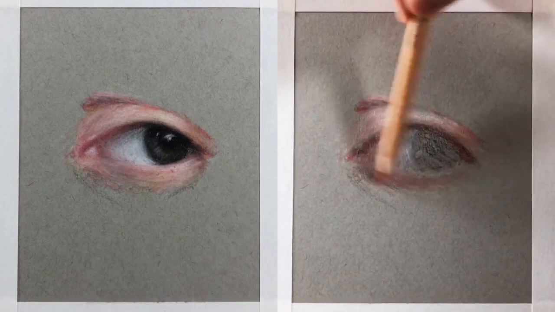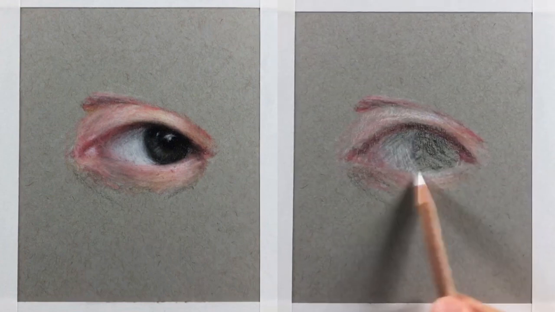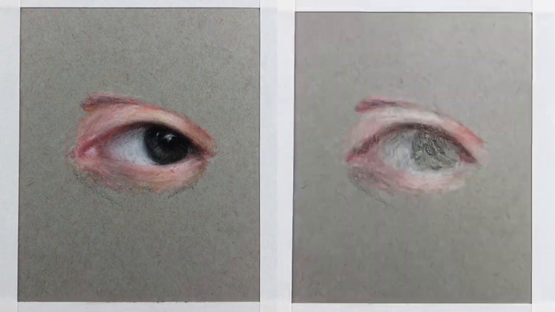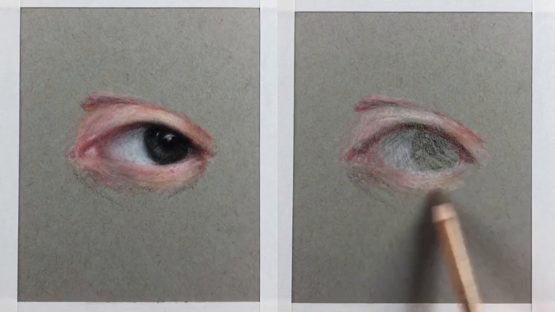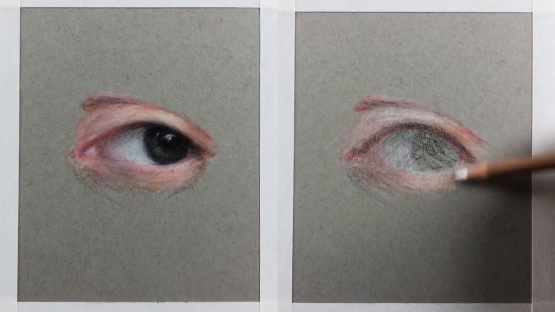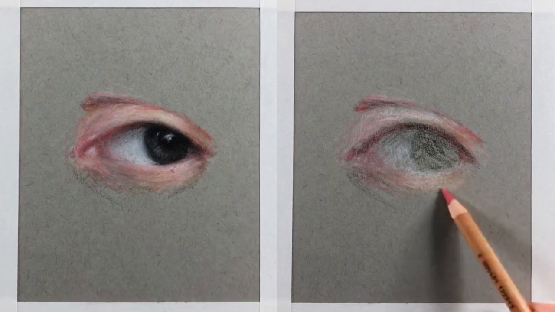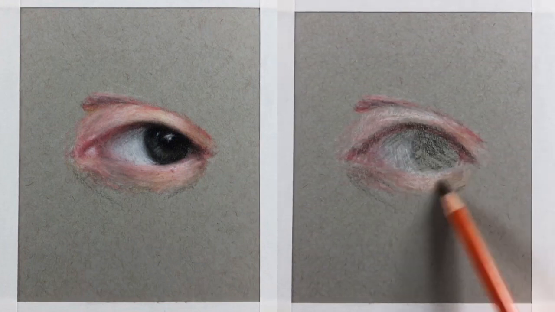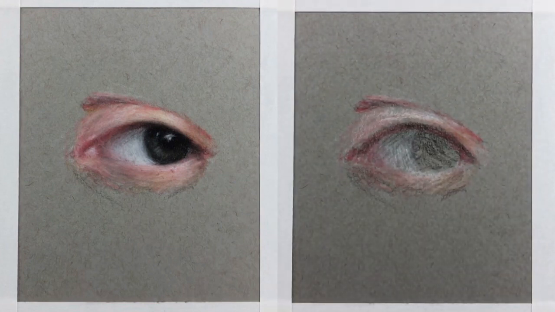Building the lower lid here. It's a little bit more yellow, but of course still has a fair amount of red in it. Yeah, so it's like when you mix the red and the yellow and the black, you can create something that looks almost brown. Black helps a lot here for reducing the chroma when you need it.